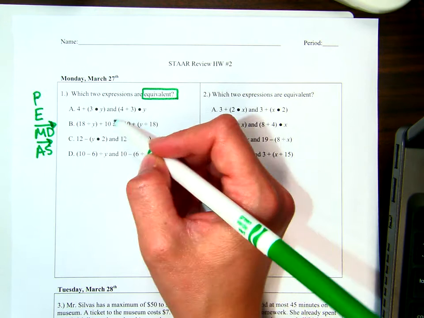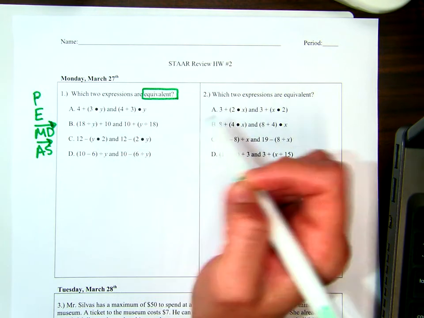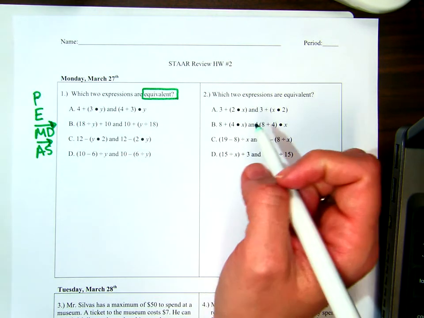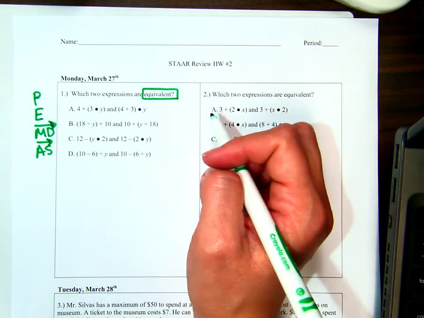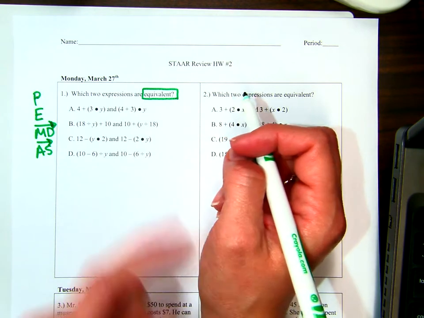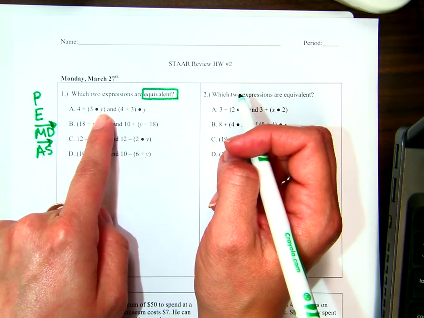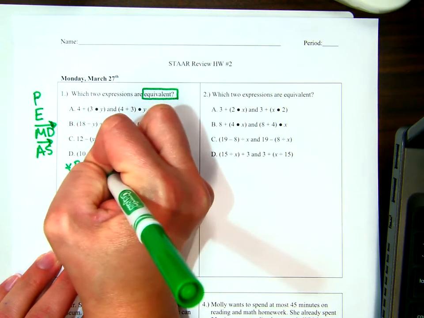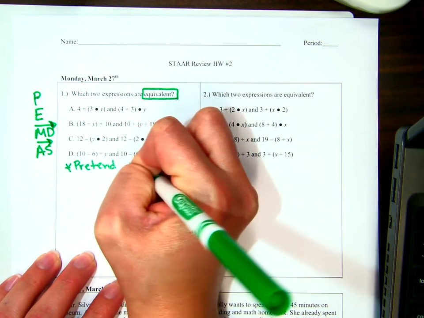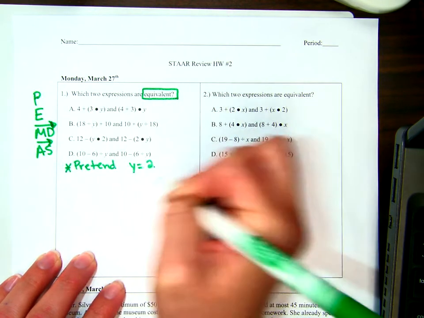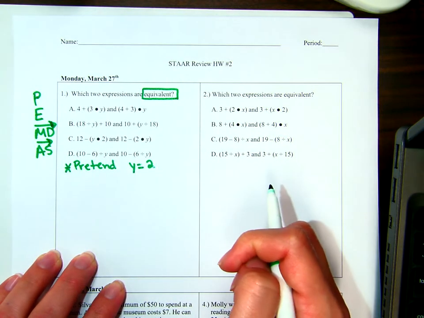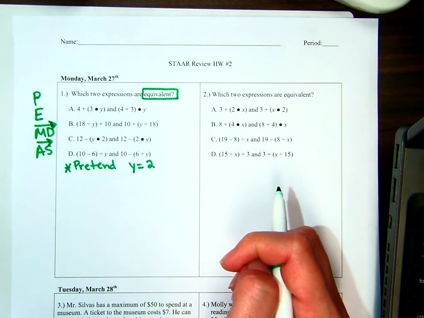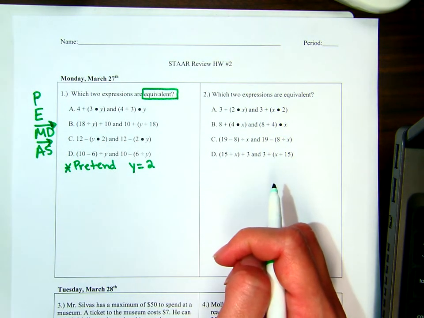Some of you look at this and, like me, get a little overwhelmed. So here's a trick I want to show you. I know how to work with numbers, so let's give a value to that variable y. Let's just pretend that y is equal to 2. You can plug in any number you want. I'm just going to use 2. You can try this with 3, 4, 5, whatever number works best for you.